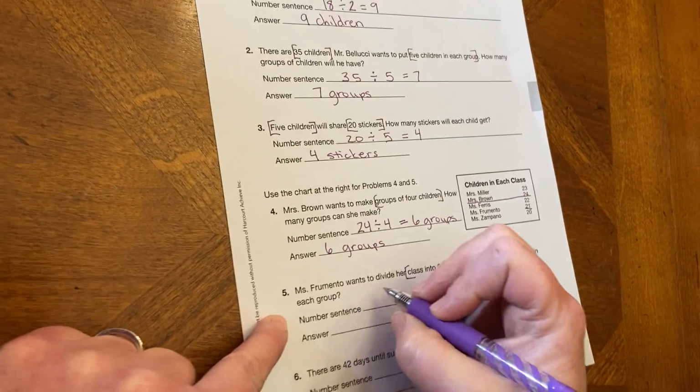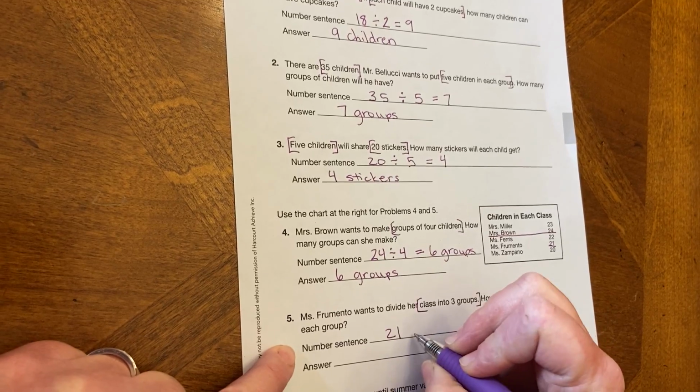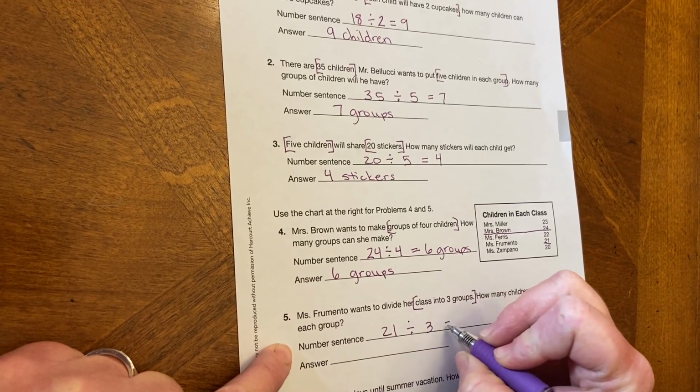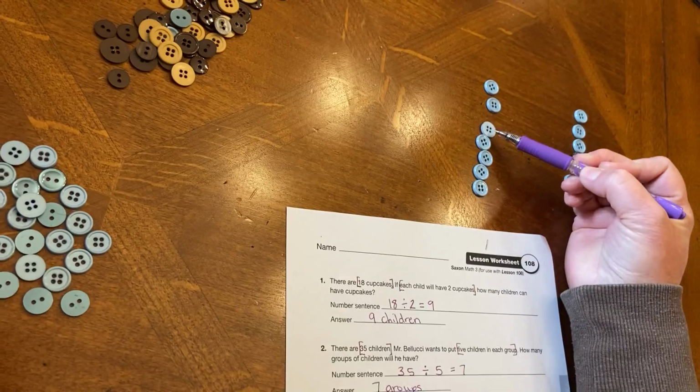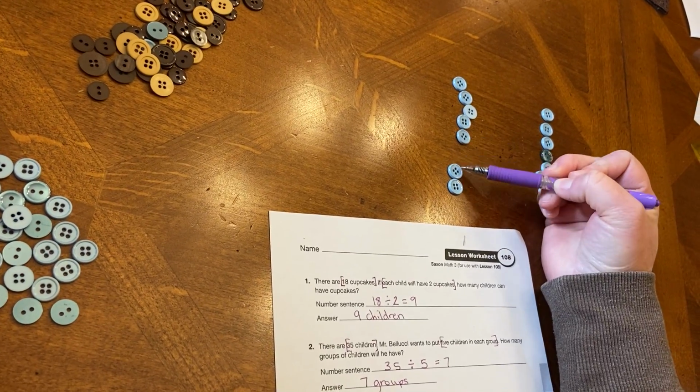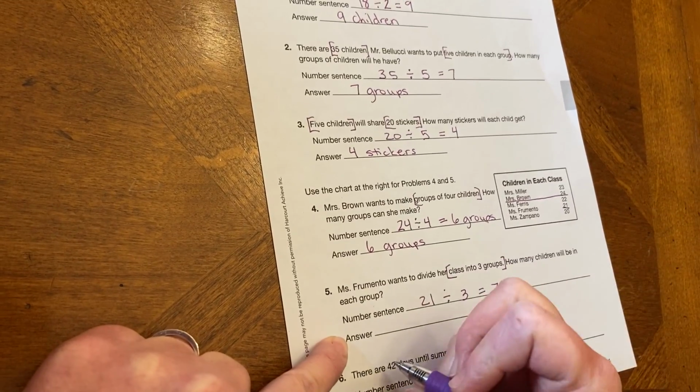So let me write my number sentence. 21 children divided into 3 groups, which equals 1, 2, 3, 4, 5, 6, 7. So there would be 7 children in each group.